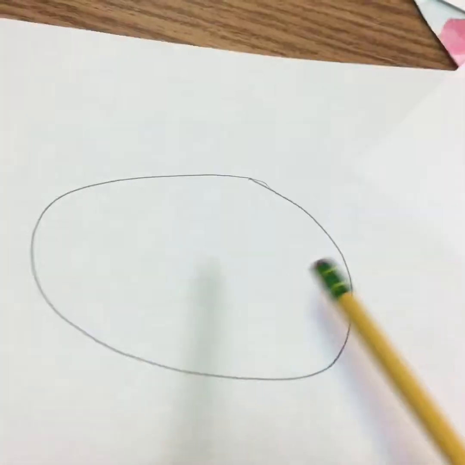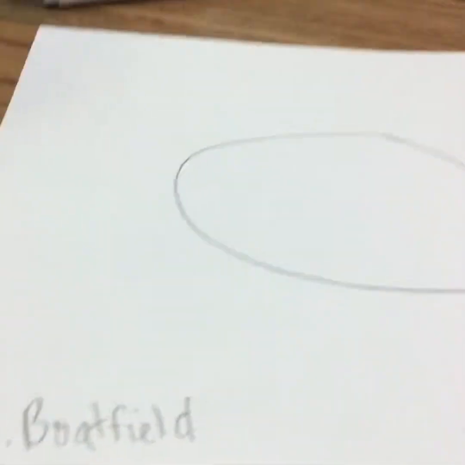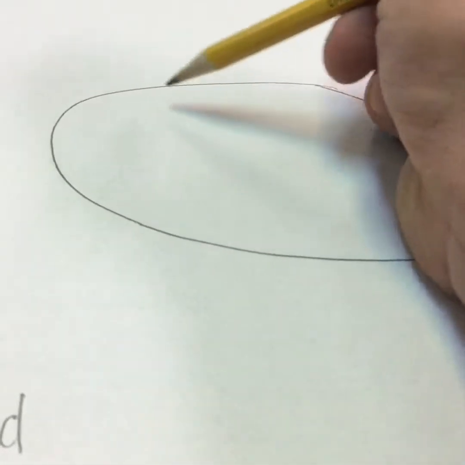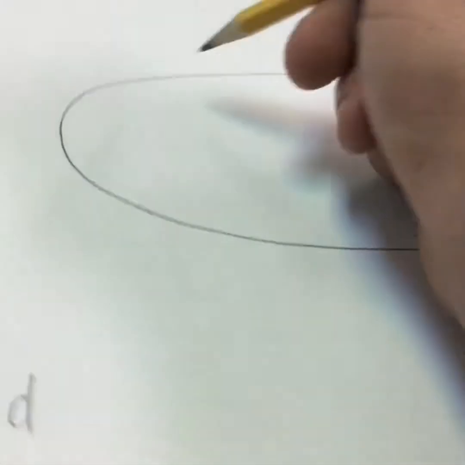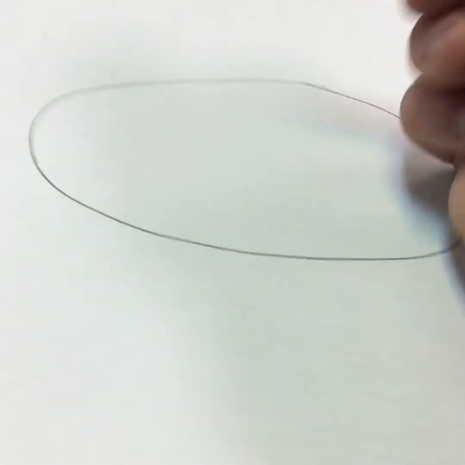If you mess up at any time today, you can always flip this over and try it on the back. All right, so now our fish needs something to see. What could that be? Hope you said an eye. Here's how I like to do it. If you do it your own way, that's fine too.